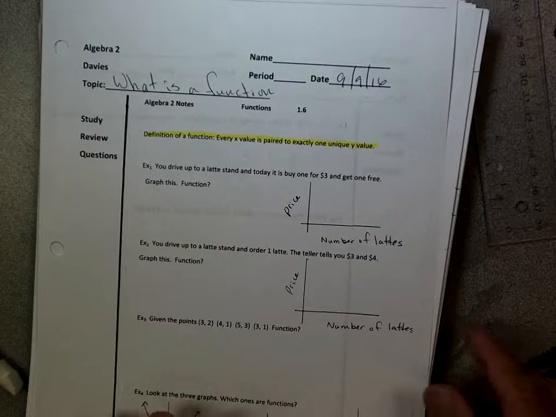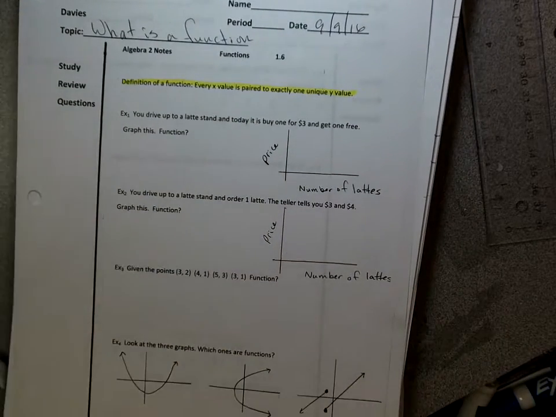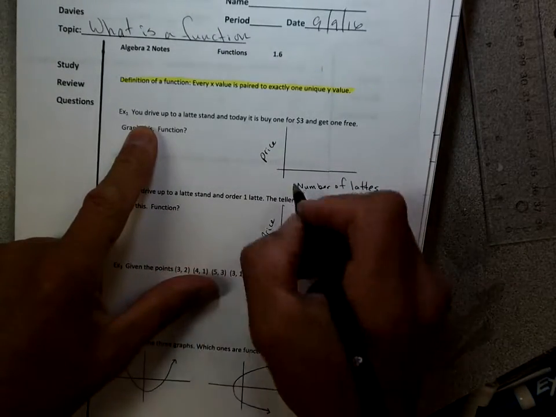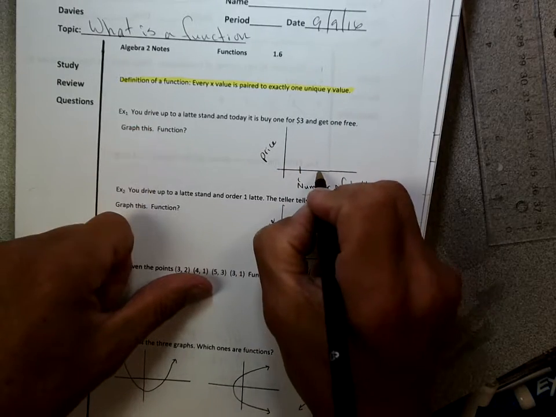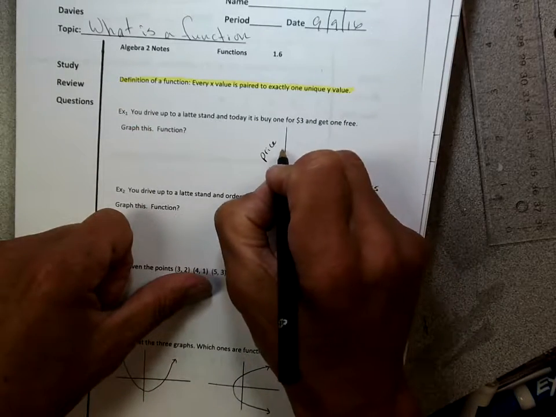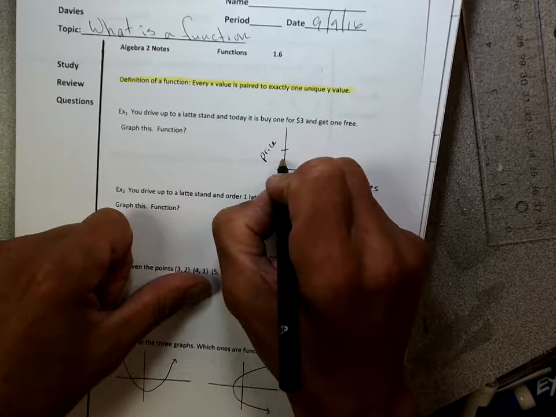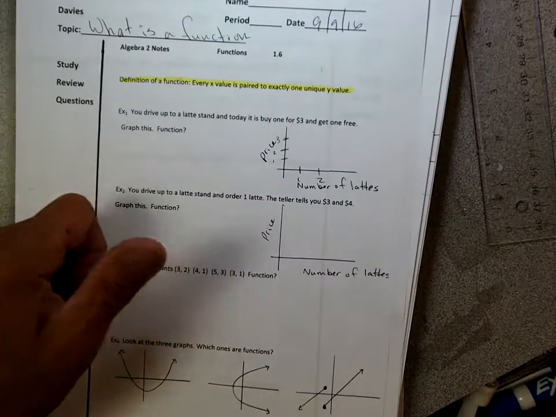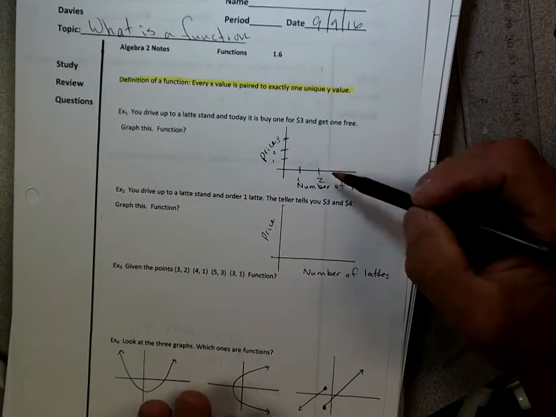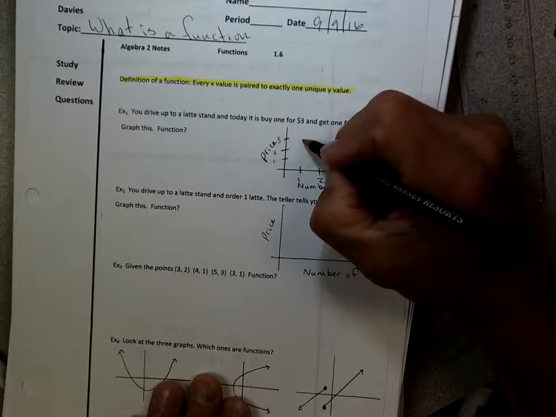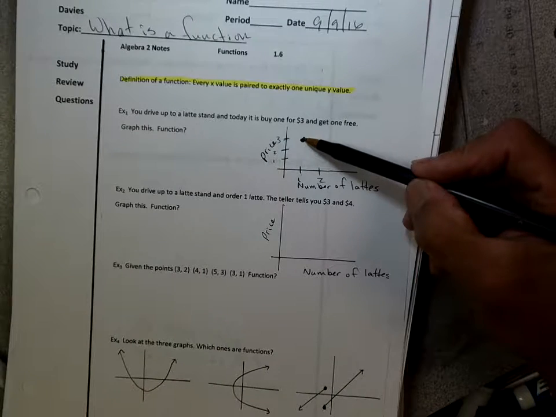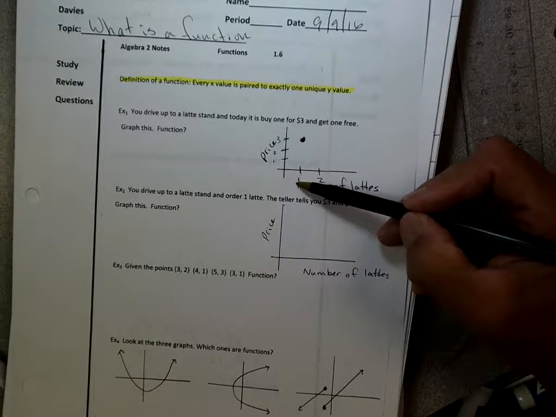So here's my silly little example. I like this one. You drive up to a latte stand today, and it's buy one for $3 and get one free, okay? So graph this. So I'm going to put one latte, two lattes. I'm going to go $3 as my $1, $2, $3, right? And if I wanted to graph this, then one latte costs me $3, okay? So I've got one input, or one x value, it's got exactly one y value, right? One latte is going to cost me $3.